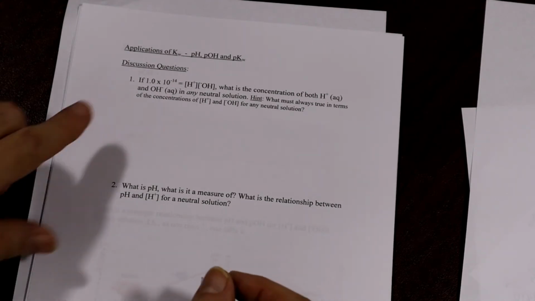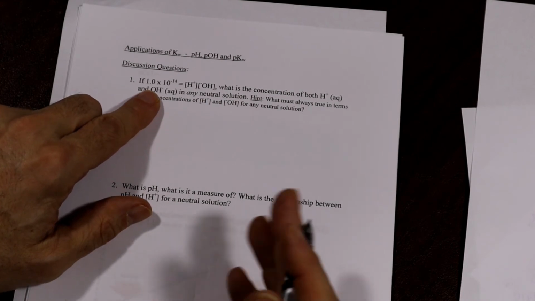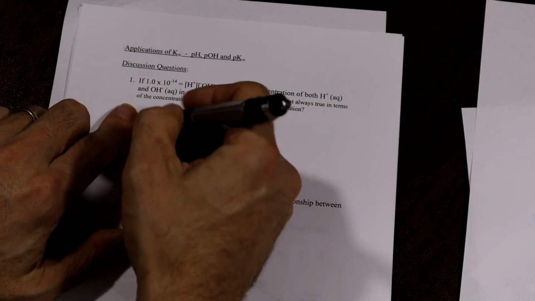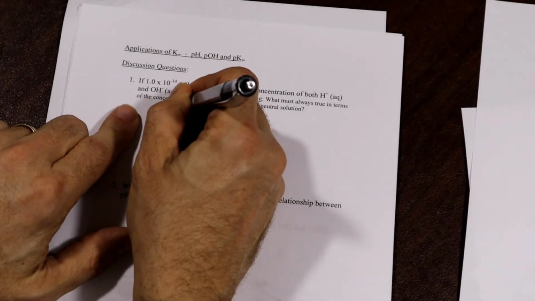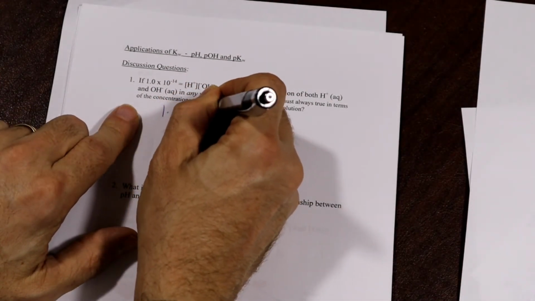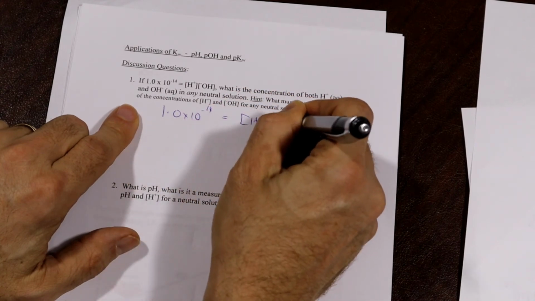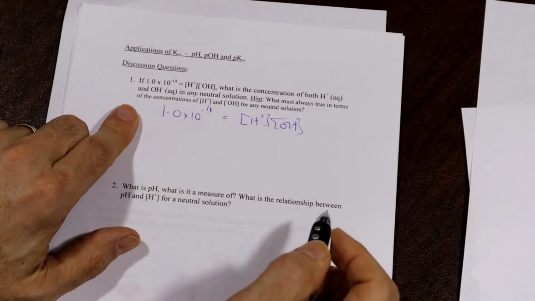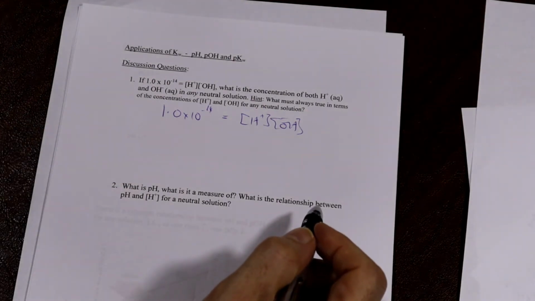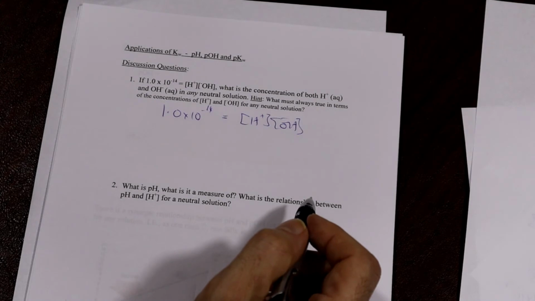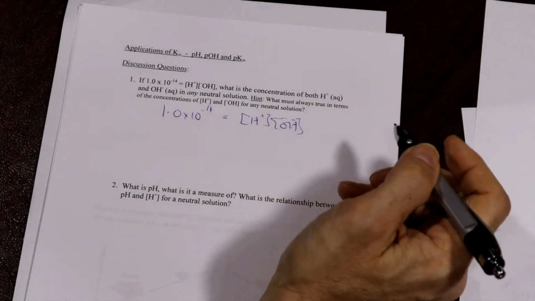Now for some fun, okay? If we remember that Kw is always a fixed equilibrium constant, 1.0 times 10 to the minus 14, which equals H+ times OH- in any solution, what must the concentration of H+ and OH- be in a neutral solution?